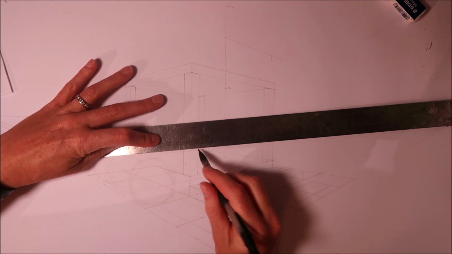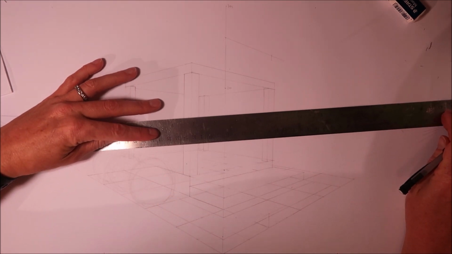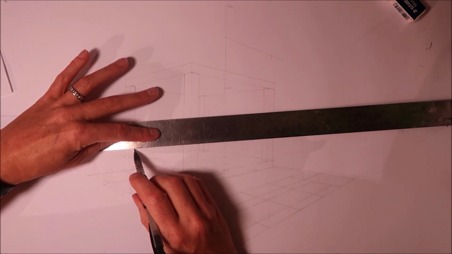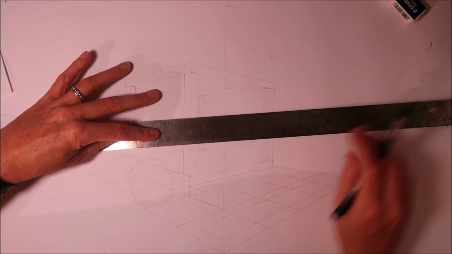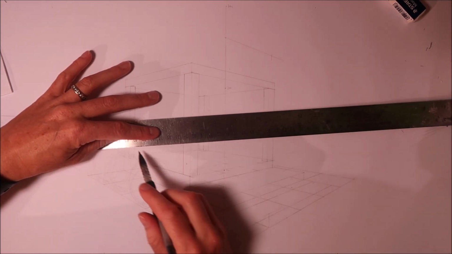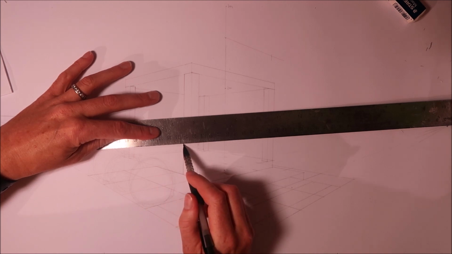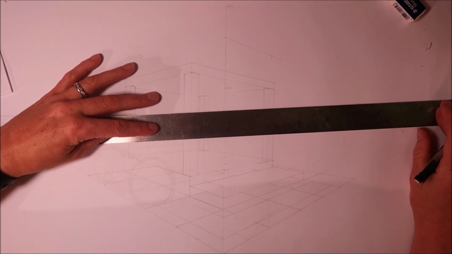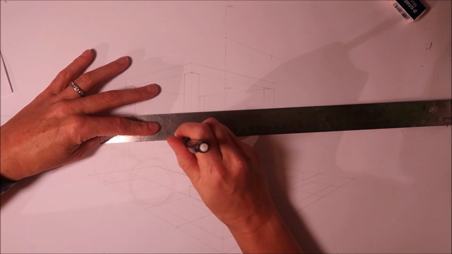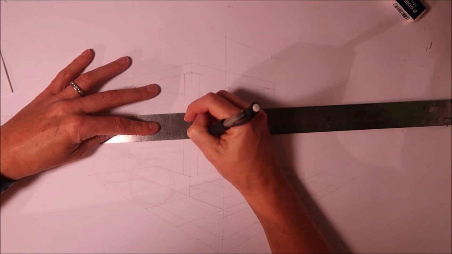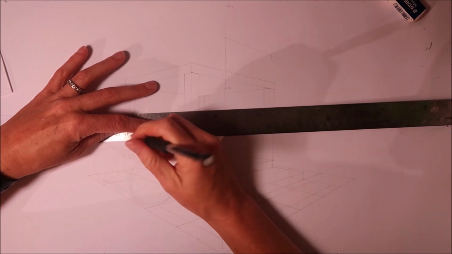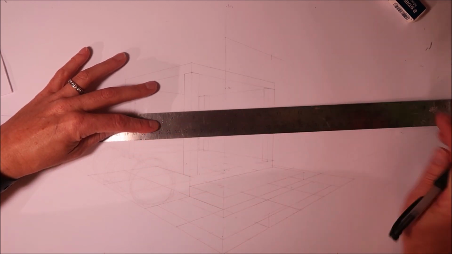Now, if you have your vanishing point slightly different from mine, you probably will have a bit more of the screen visible in between these two posts, which actually would look really nice. So I kind of wish I had done that, but you don't always know exactly how things are going to turn out. Alright, let's just keep going with this.